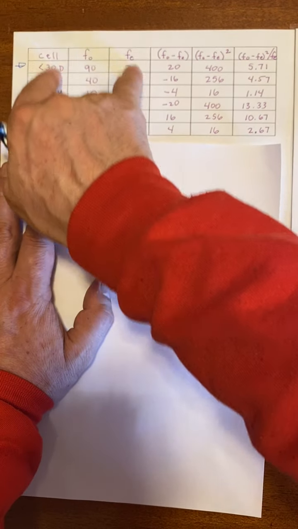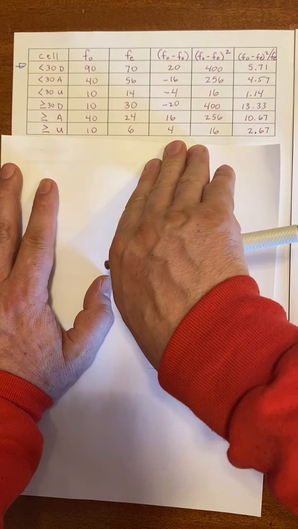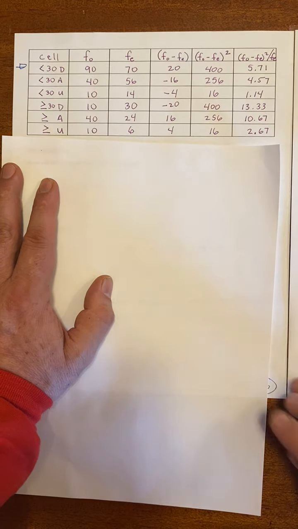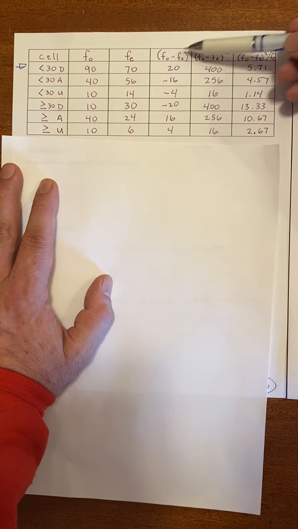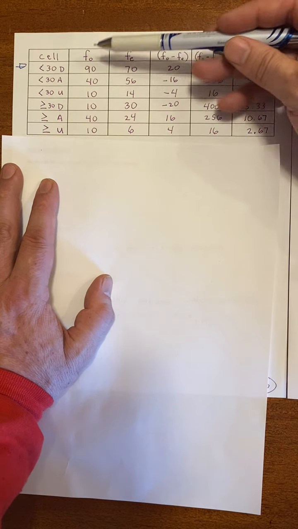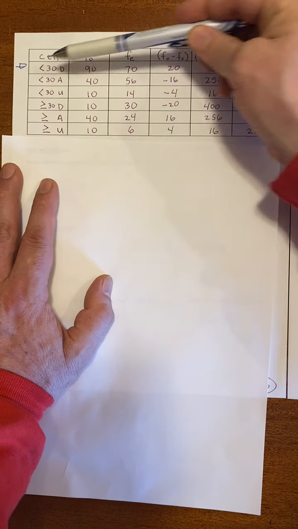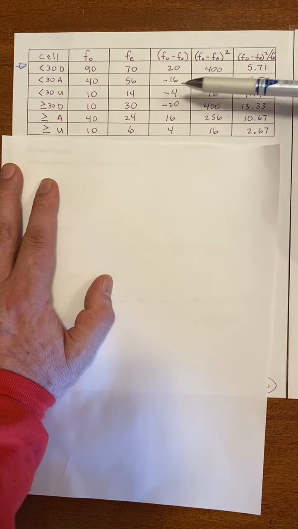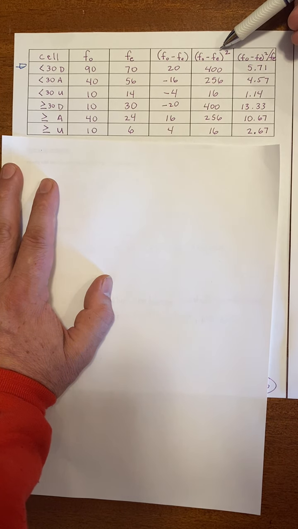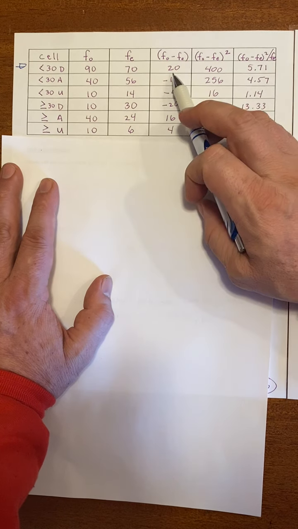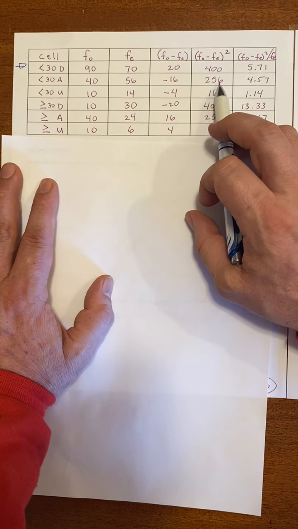Now that we've got all our data together, we can start to do our calculations to find whether we have significance or not. First thing we need to do is find the difference, the deviation score, between the observed scores and the expected scores. We're doing that for each row. After that, we're going to square each of those individual values, so our 20 becomes 400, our negative 16 becomes 256.